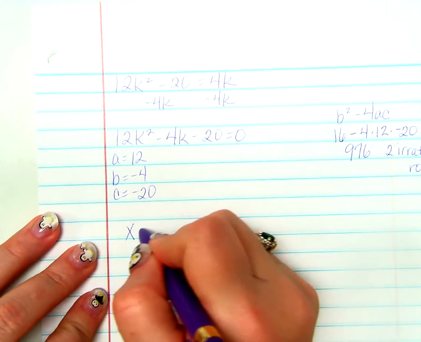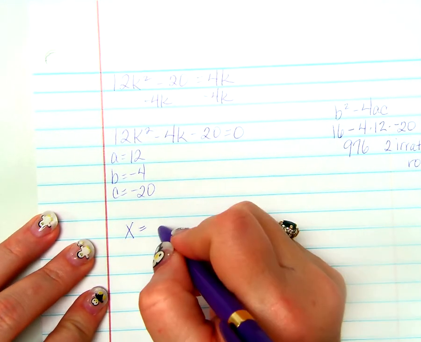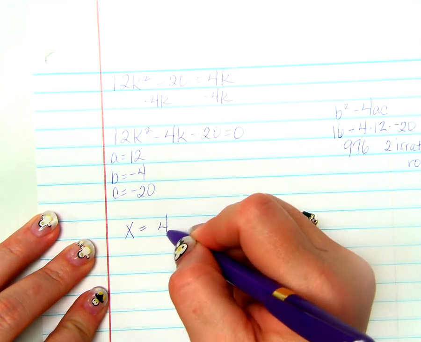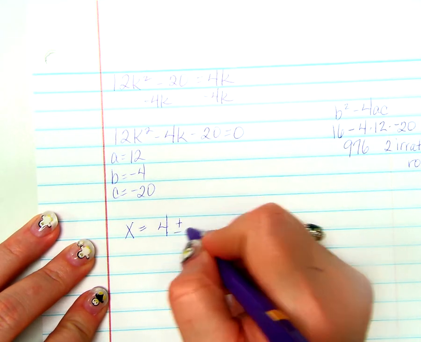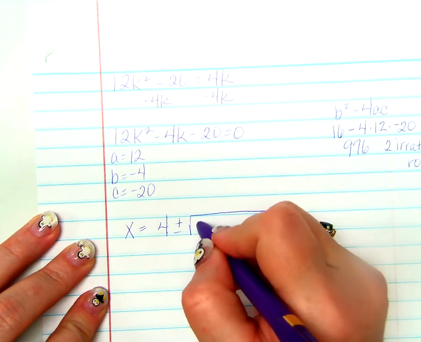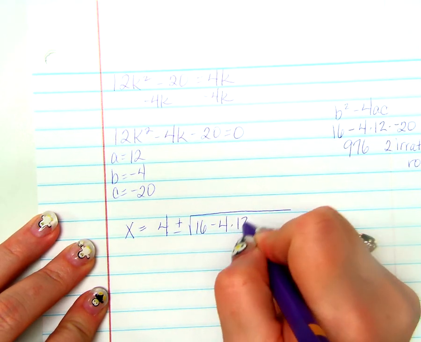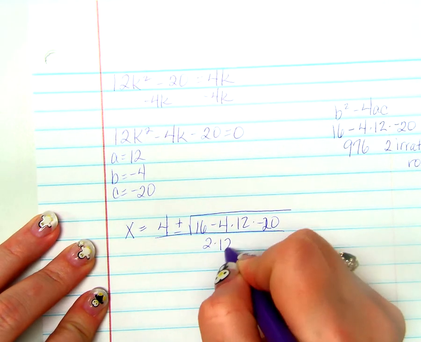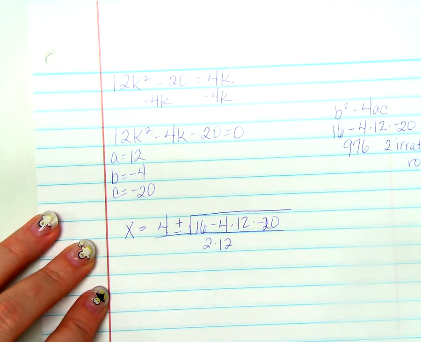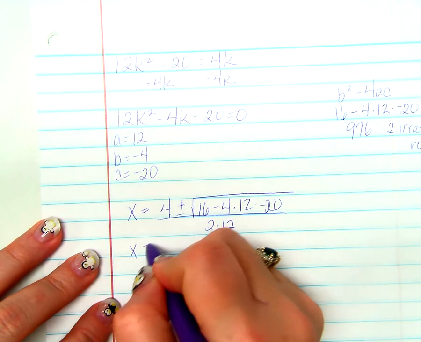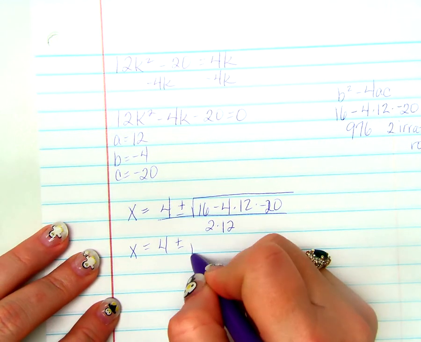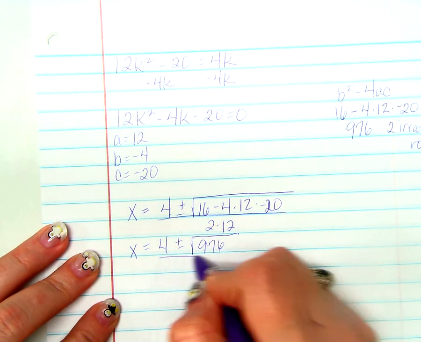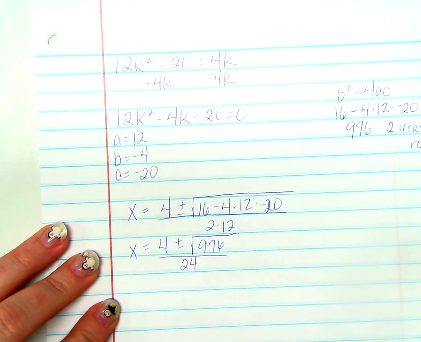So let's put it in the formula. X equals negative b. Remember, if b is already negative, when you put it in the formula, it's a positive. Plus or minus the square root of b squared minus 4ac all over 2a. Okay? So I get x equals 4 plus or minus the square root of 976 all over 24.